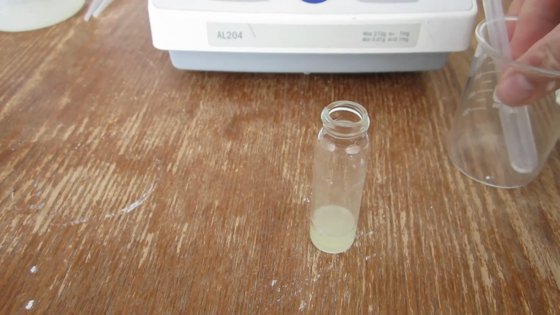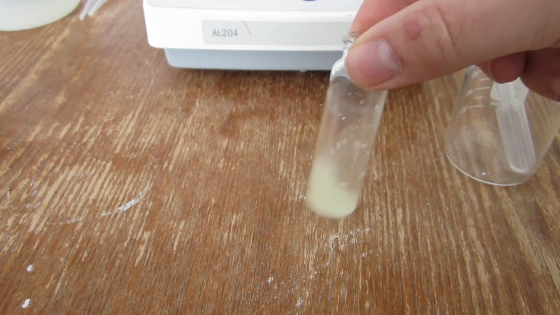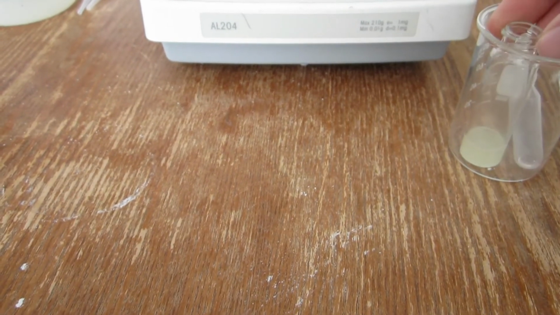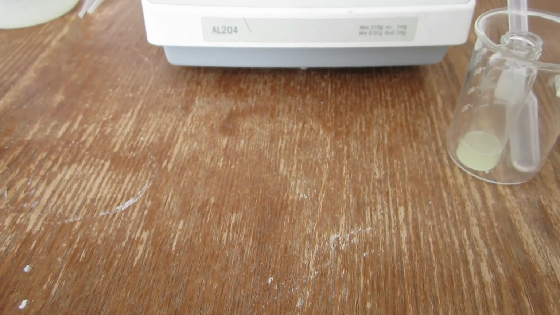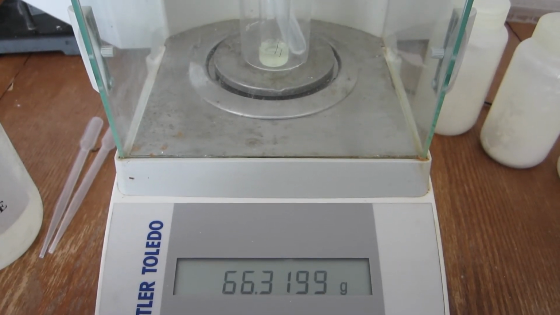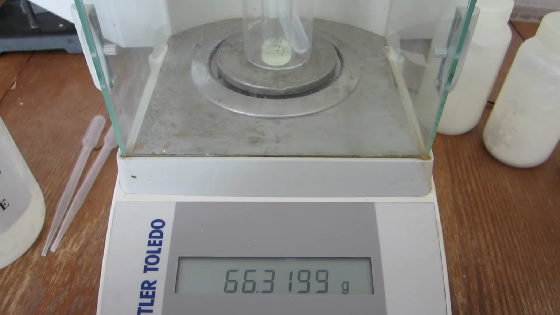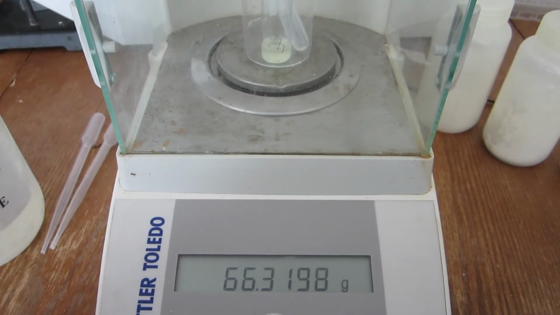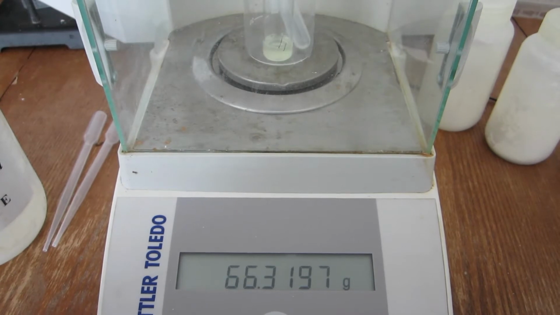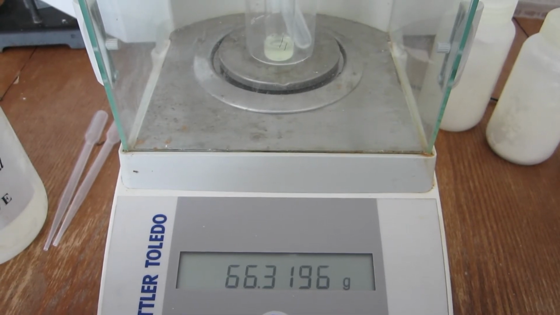When the reaction is completed, the combined mass can be recorded. The combined mass after the reaction is now displayed. The slight yellow of the sample is an indication that this particular sample has a slight contamination with iron.